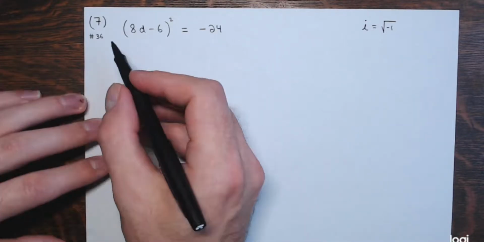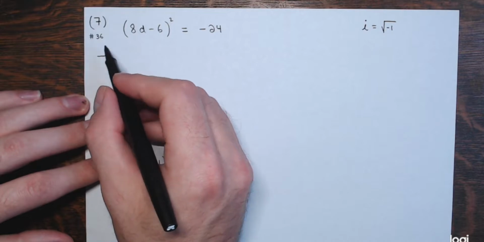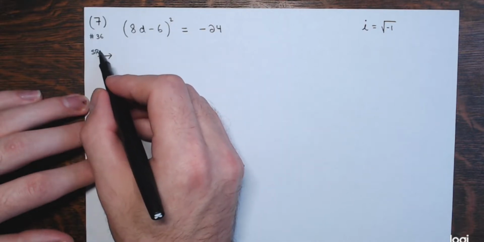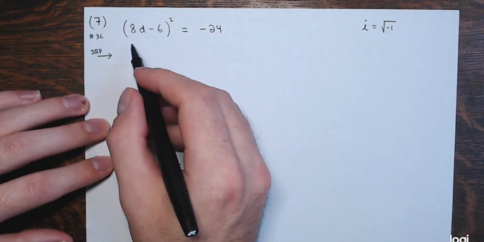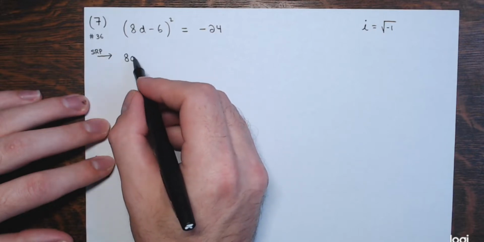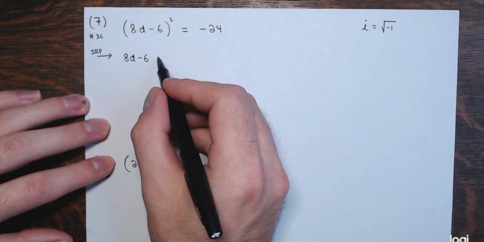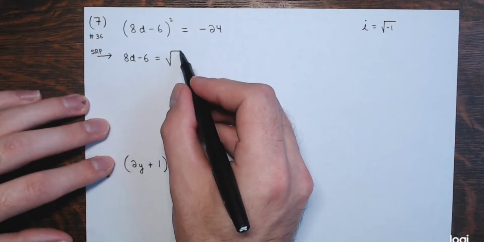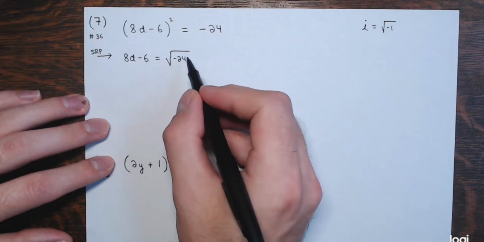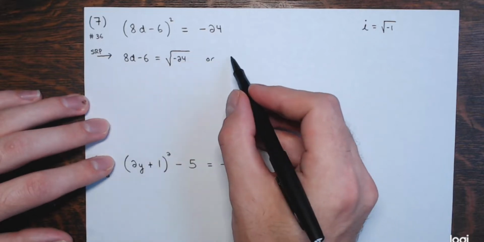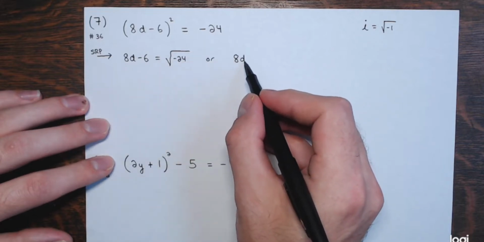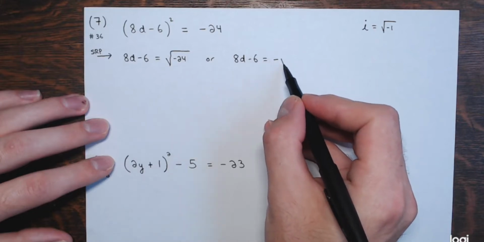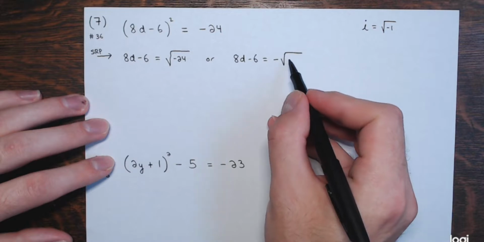So I can apply the square root property right now, because it's already a square equal to a number. So by the square root property, this 8d minus 6 is either the principal square root of negative 24, or 8d minus 6 is the opposite of the square root of negative 24, the negative square root of negative 24.